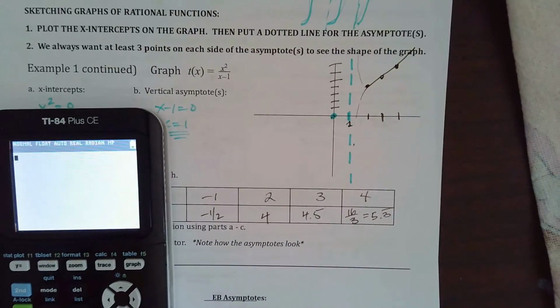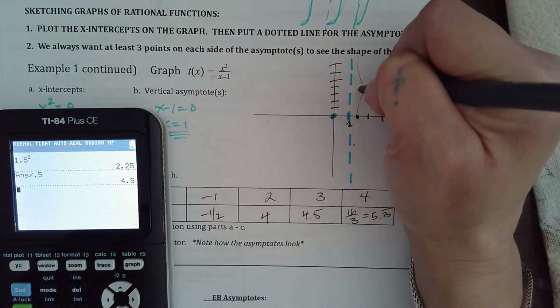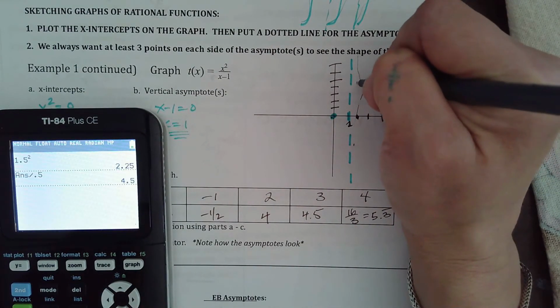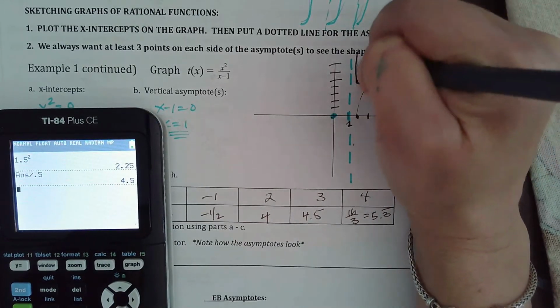If I plugged in 1 1/2, 1.5 squared is 2.25, divided by 1 1/2 minus 1, which is just 1/2. So at 1 1/2, I get 4 1/2. 1, 2, 3, 4. So it's up here. So what this tells me is my graph is going to do this.